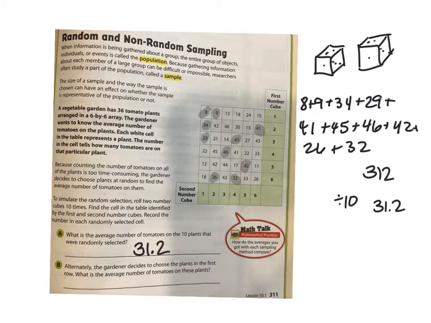Obviously, it's not going to have 0.2 tomatoes because that's like a fraction of a tomato. They're not growing in cut portions. So 31-ish tomatoes on each plant.